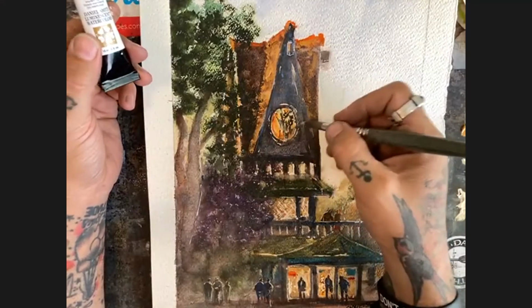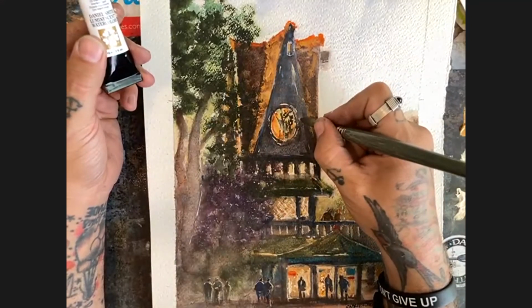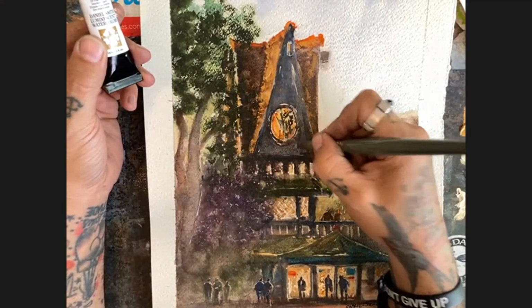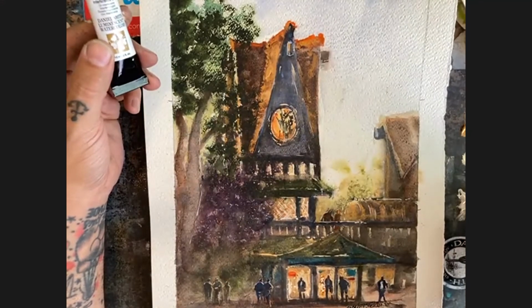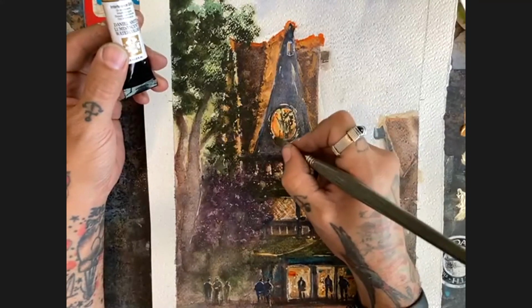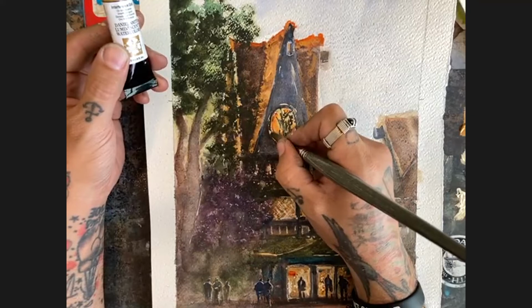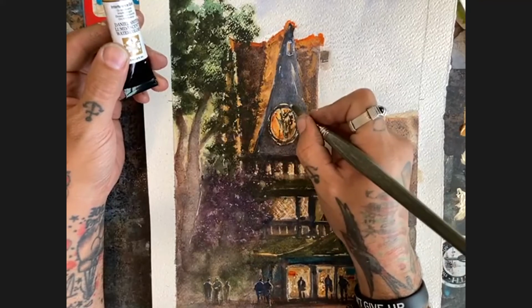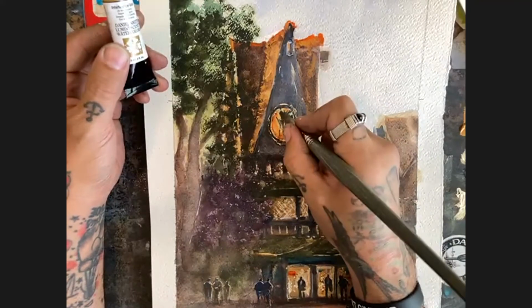So I can now go in here on this darker color and grab the interference and make that lovely color shimmer and reflect.